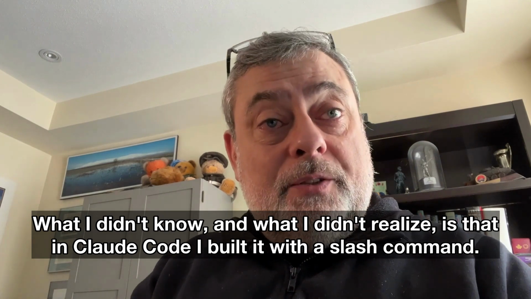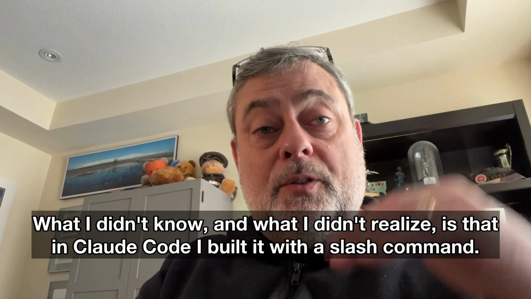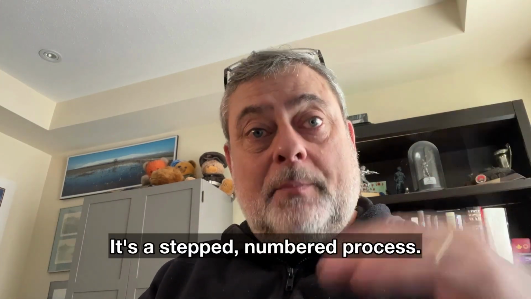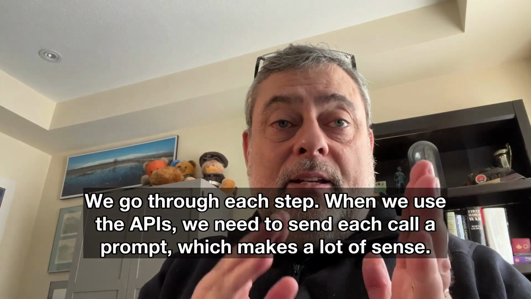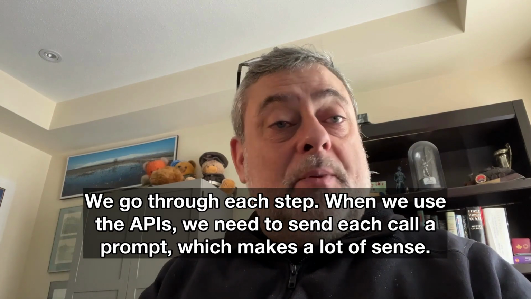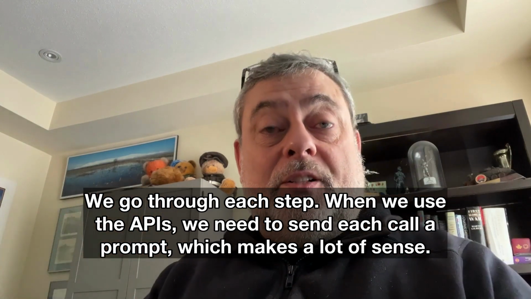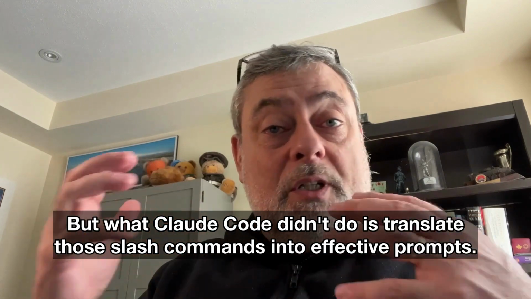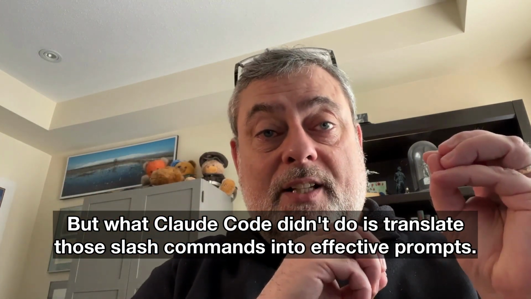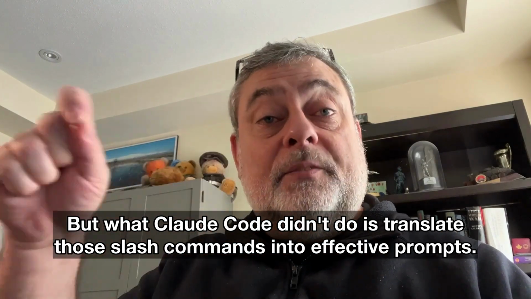What I didn't realize to do is that in Claude Code, I built it with slash commands, so it's a stepped, numbered process where we go through each step. When we use the APIs, we need to send each call a prompt, which makes a lot of sense, but all the prompts were written in the slash commands and the instructions are there. But Claude Code didn't translate those slash commands into effective prompts.